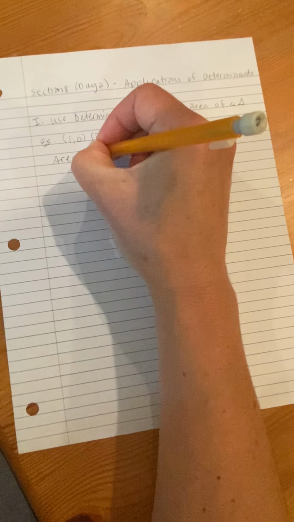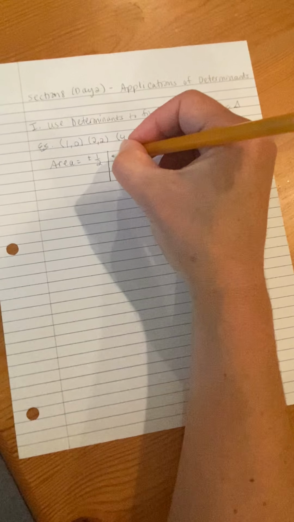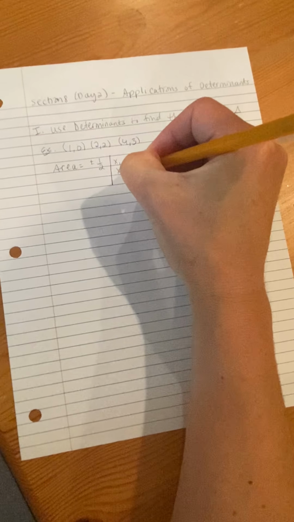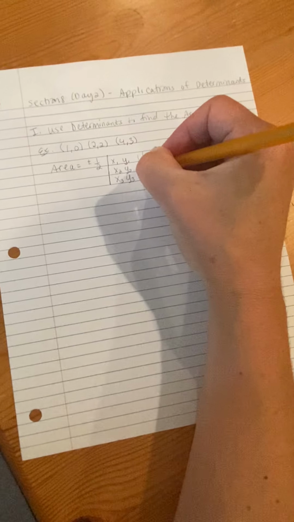The way you use it with determinants is that the area is equal to plus or minus 1/2 times the determinant value of the matrix that is created by using the 3 points x1, y1, x2, y2, x3, y3 as columns 1 and 2, and column 3 is just 1, 1, 1.